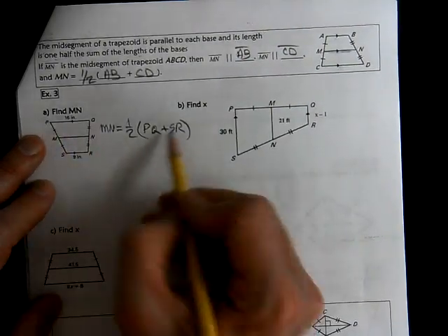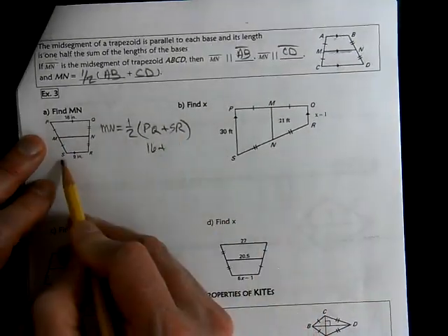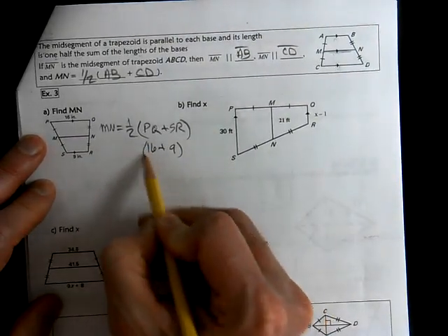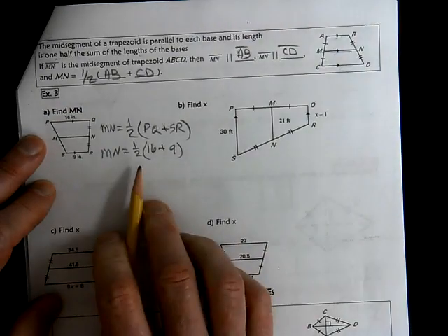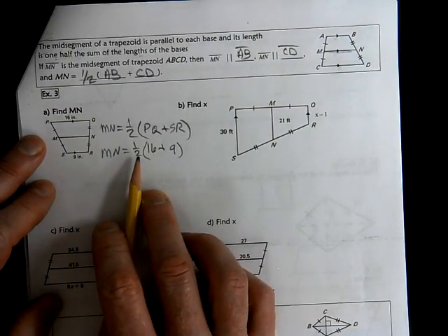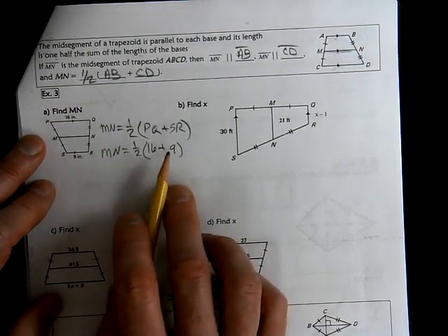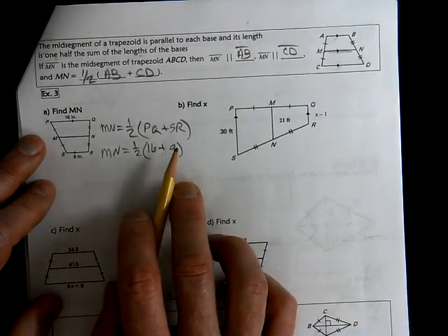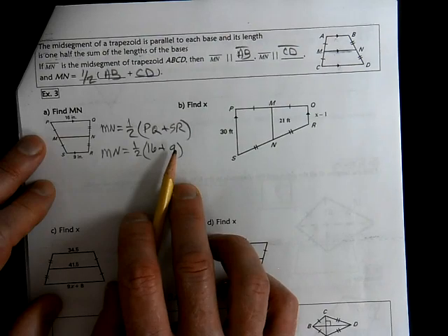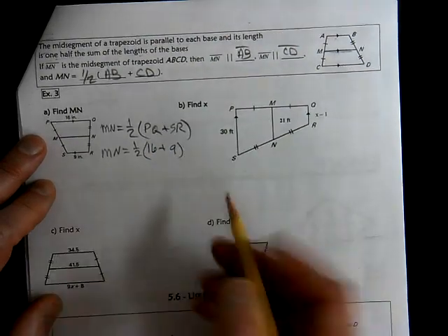So if my PQ is 16 and my SR is 9, I'm going to take half. Now I could distribute that in here, but I don't know what's half of 9. I don't want to say 4.5. But you could.